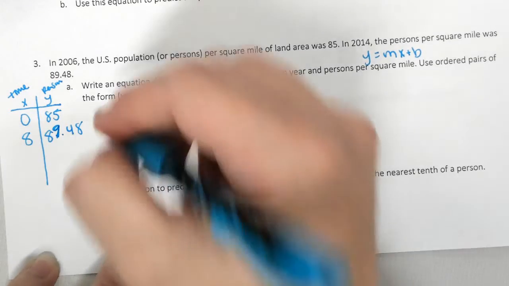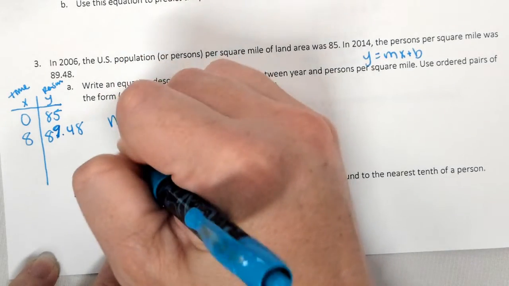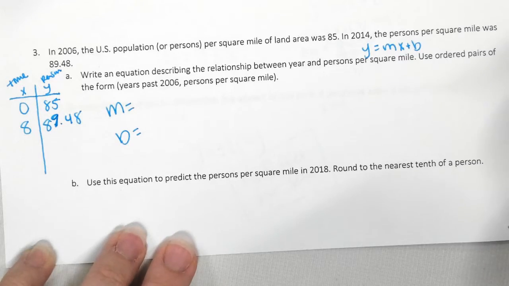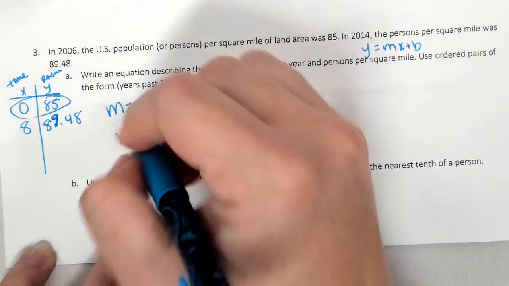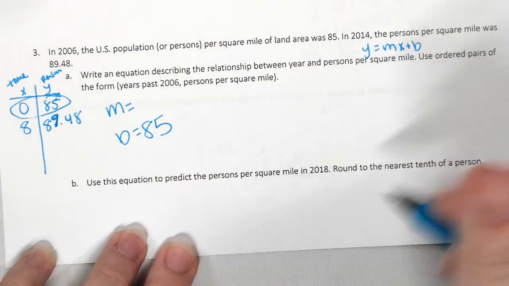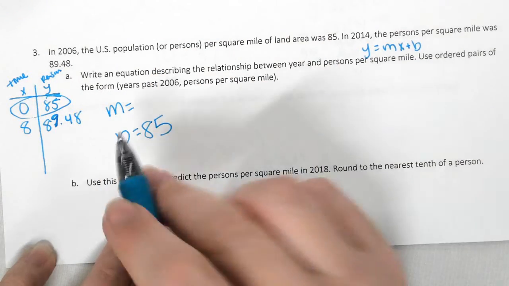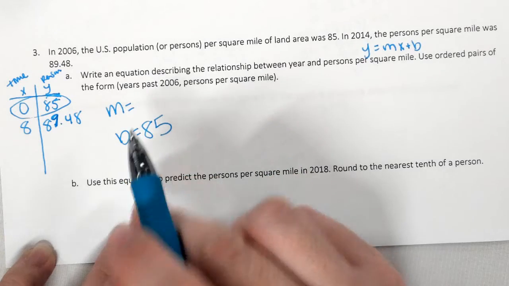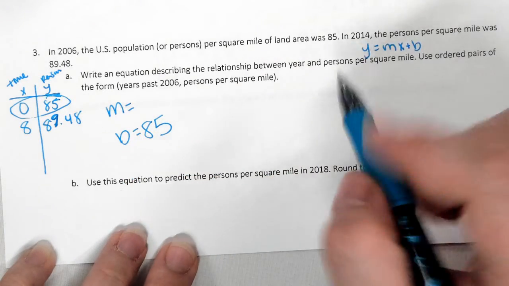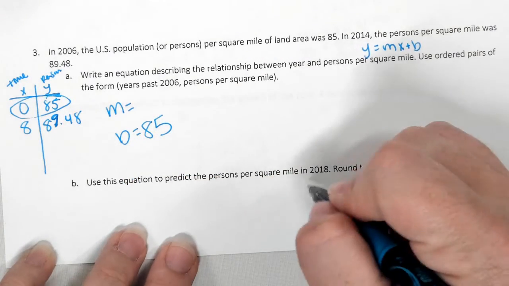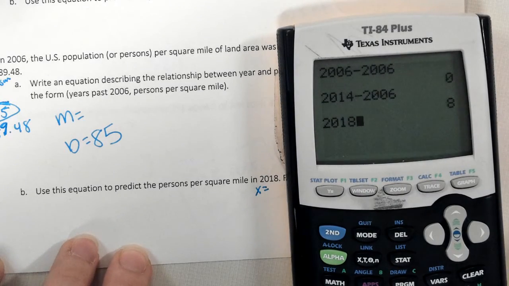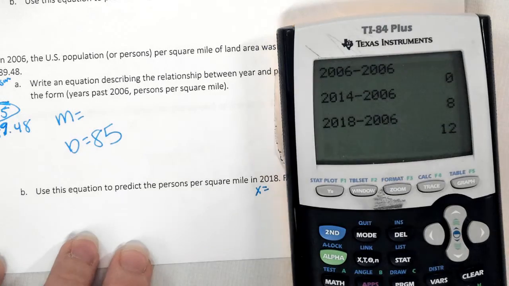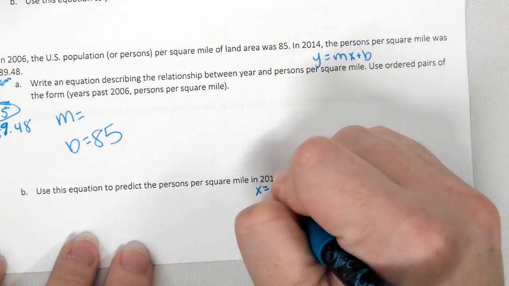So we know we need to find m and b. And I want you to realize we already found b because your y-intercept is where x equals 0. So you don't actually have to solve for b. The only solving you have to do on part A is your slope: y2 minus y1 over x2 minus x1. And then down here, be careful. Yes, you're given years, but it's 2018. If you do 2018 minus 2006, that is 12. So you're going to plug in x equals 12.